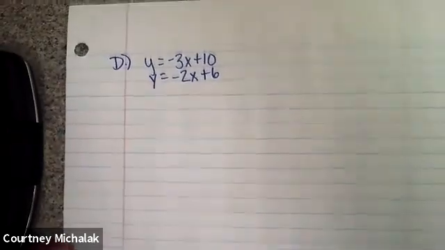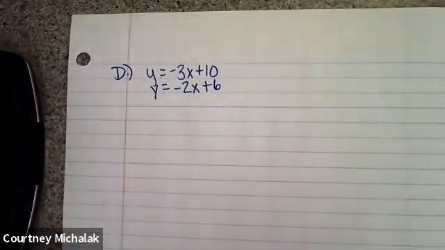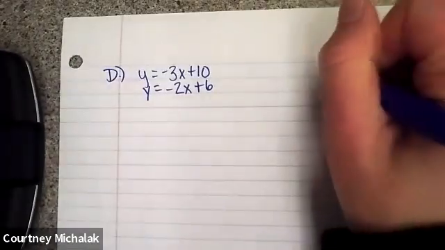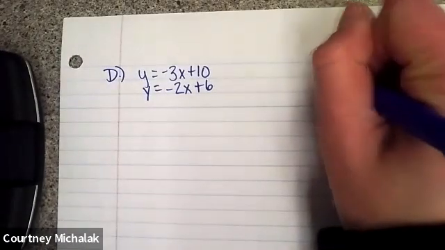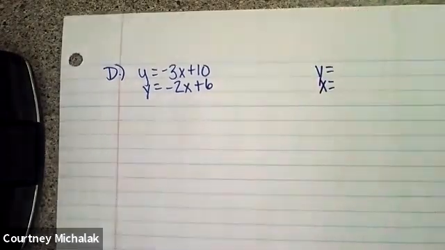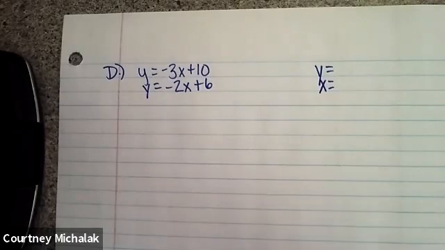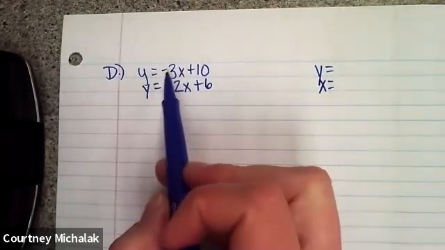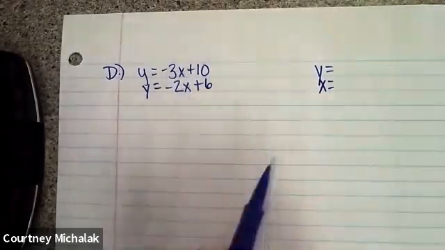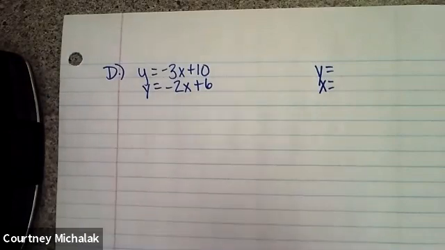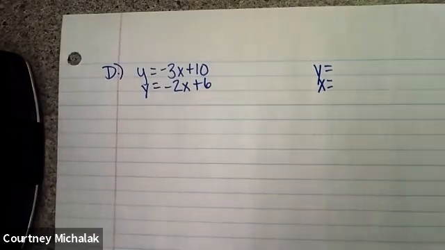Okay, if I'm looking at this second type of system, I have y equals -3x plus 10 and y equals -2x plus 6. Again, my ultimate goal is to get what y equals and what x equals. I need that coordinate point, that xy coordinate point. So the issue here is that it doesn't tell me that x equals a number or y equals a number like it did in the previous problem.